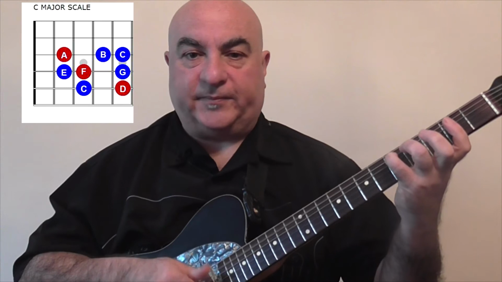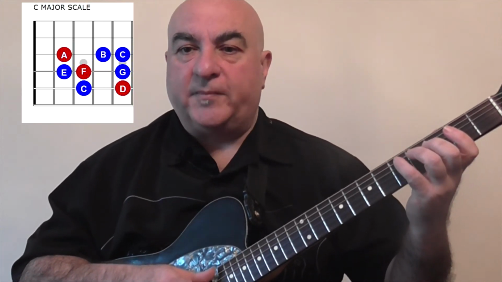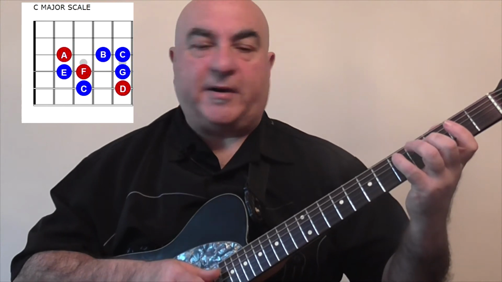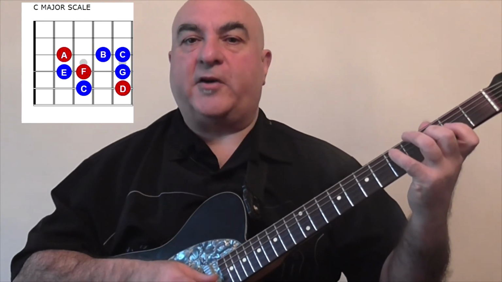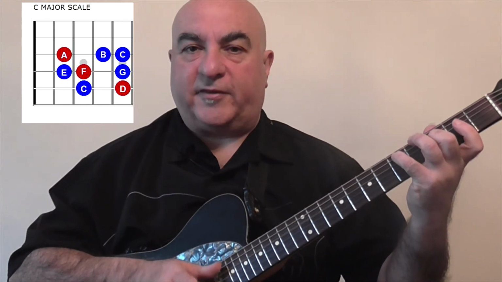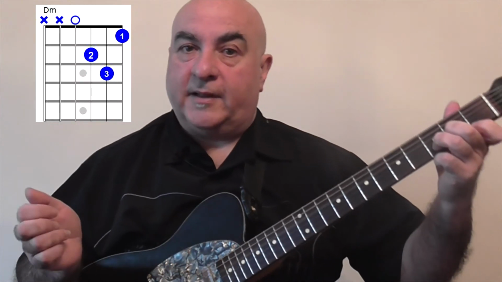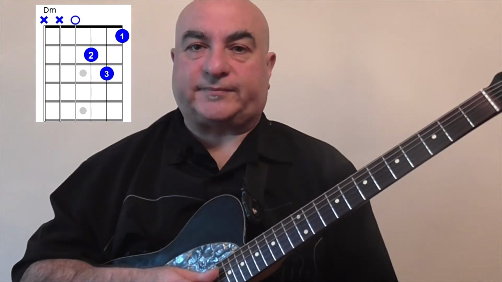Let's move up the scale now to note 2, which is D. We'll build a triad in the same way that we did before. Play a note, skip a note, play a note, skip a note, play a note. That gives us D, F and A, which is a D minor chord, and that's our chord 2.